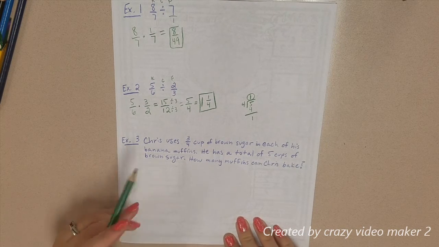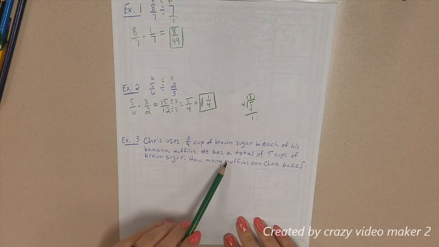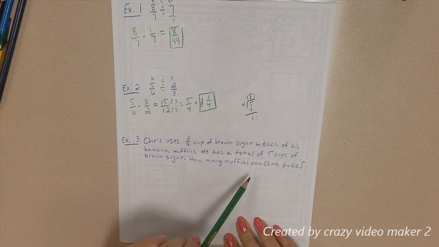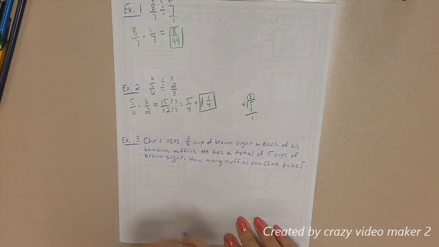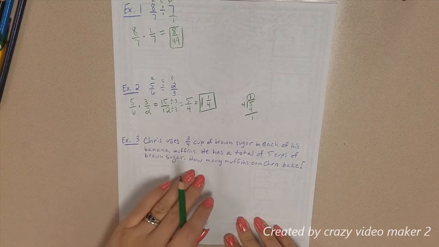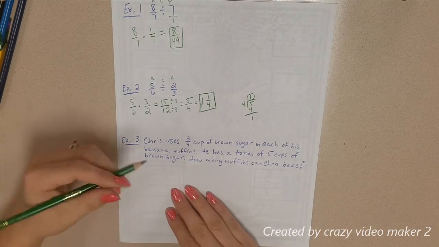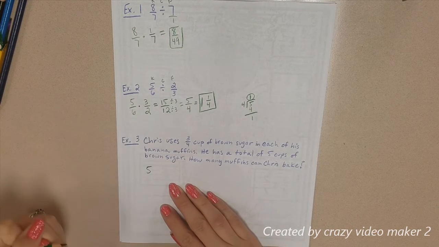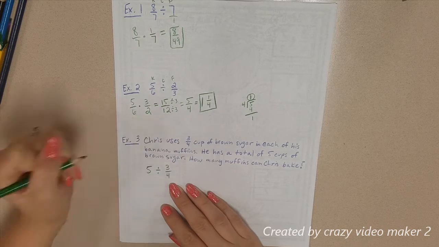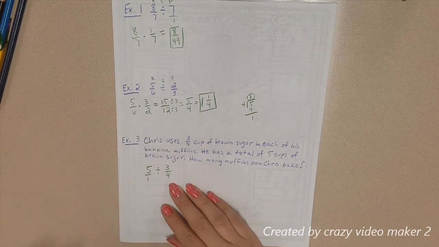Now example 3. Chris uses 3/4 of a cup of brown sugar in each of his banana muffins. He has a total of 5 cups of brown sugar. How many muffins can Chris bake? Okay, we have to take our brown sugar and we have to divide it up into groups that are each 3/4 of a cup. So we want to figure out how many groups we can make. So we have 5, our brown sugar, being divided by 3/4. We gotta make sure everything's a fraction. 5, you just put it over 1.